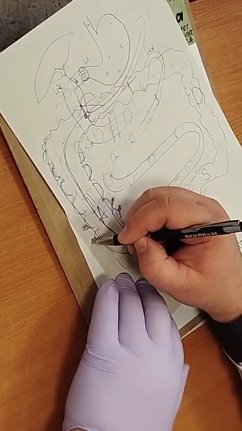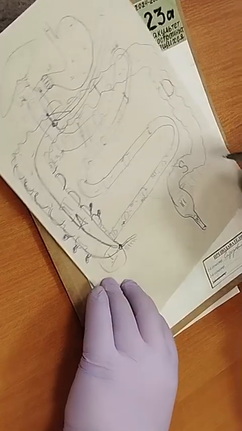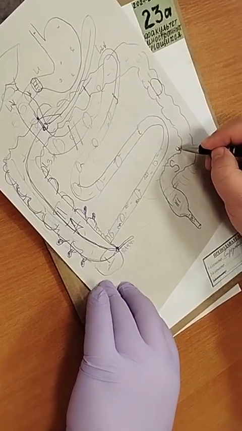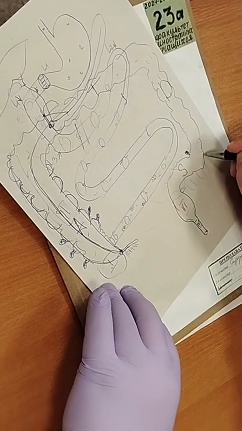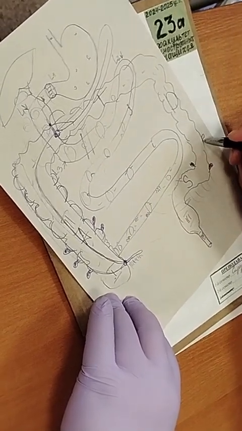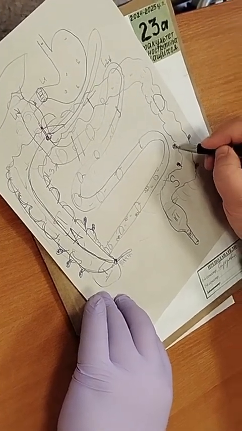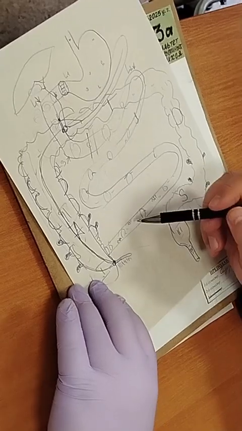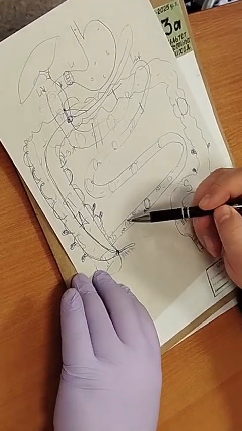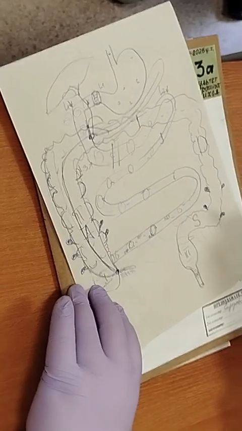In the small intestine, there are no epiploic appendages. Epiploic appendages are absent in the small intestine, but in the large intestine we can see them. That is why it is also a difference between small and large intestine. Another difference is circular folds in the small and semilunar folds in the large intestine.